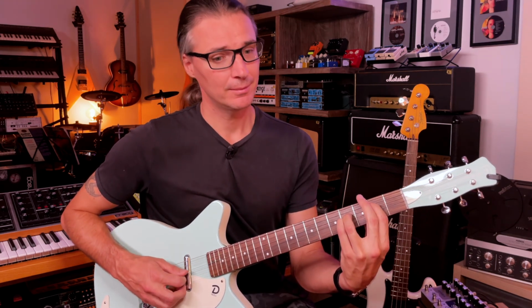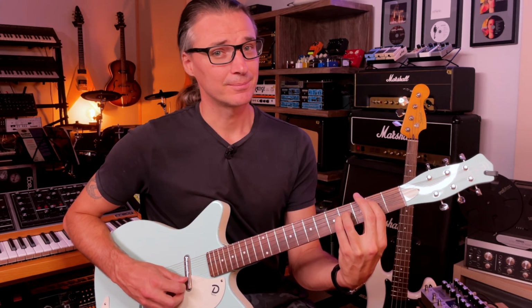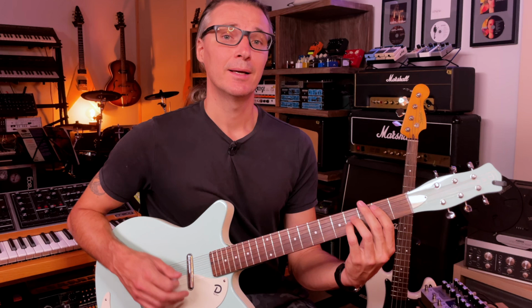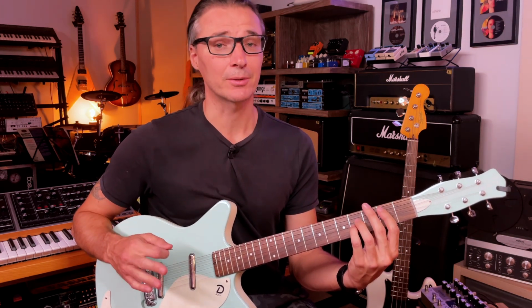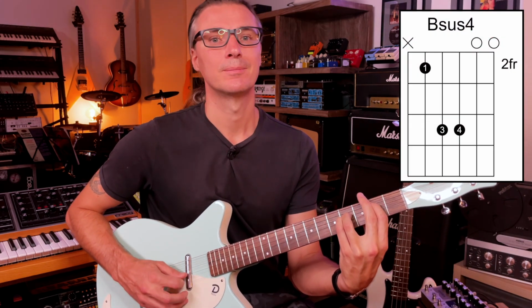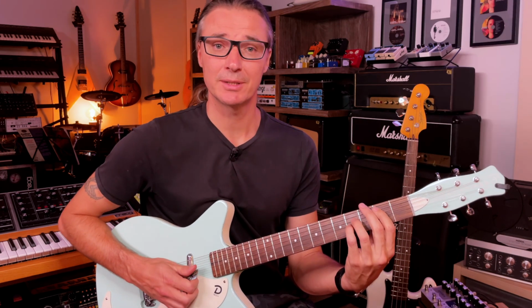We have the B. The B repeats on the second string, so nothing to add there, but then we have an E. And the E is the fourth. And because the power chord is not major nor minor because it doesn't have a third, this is actually a B sus4 chord. Beautiful sounding, extremely simple to play.